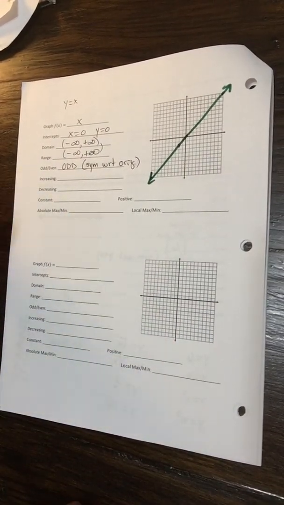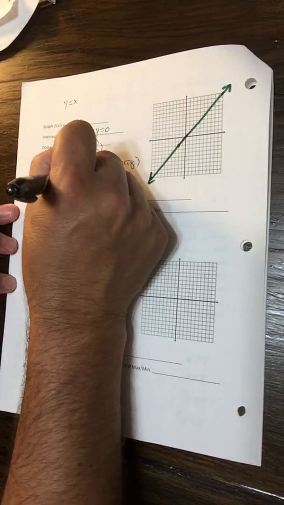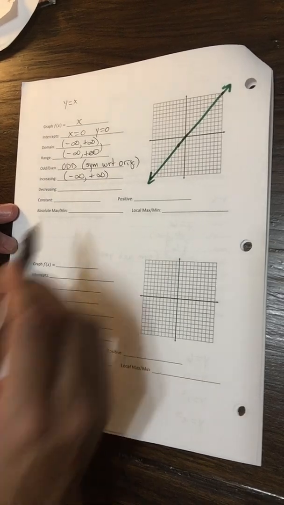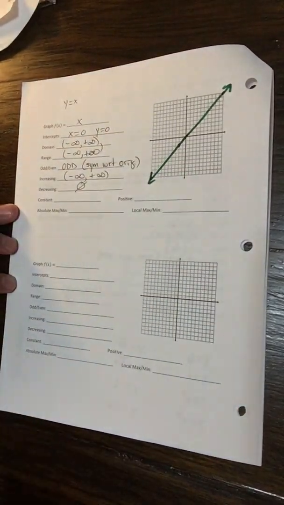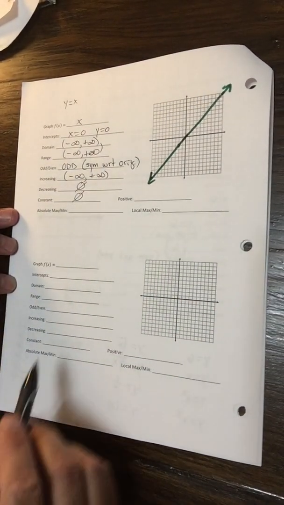Give me an x interval over which this graph is increasing. Well, it's always going up. If the graph's going up, it's increasing. So I'm going to say -infinity to +infinity. Over the entire course of the domain, that graph is always increasing. So where is it decreasing? Nowhere. I'll put an empty set. Where is it constant? Nowhere. Put an empty set.